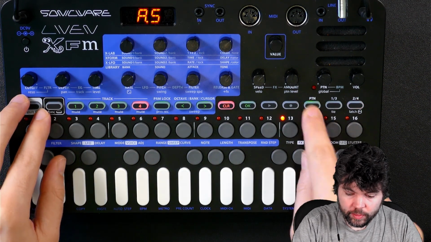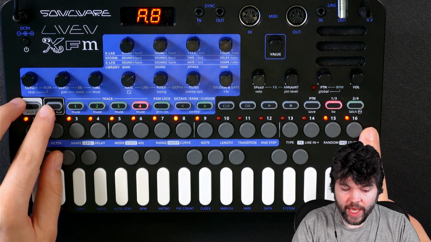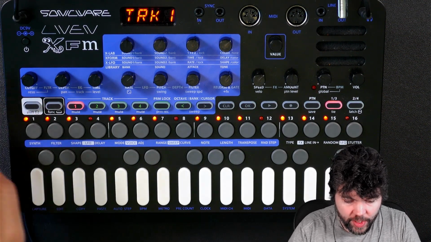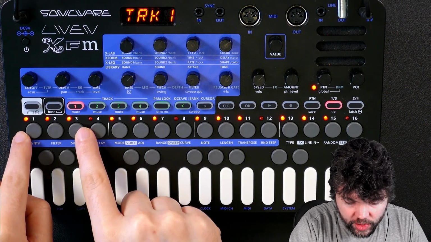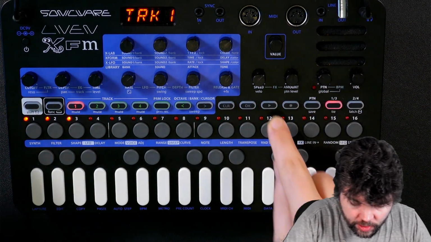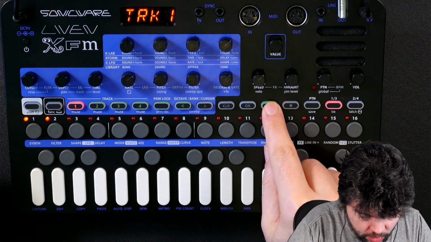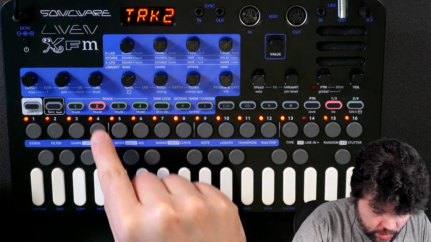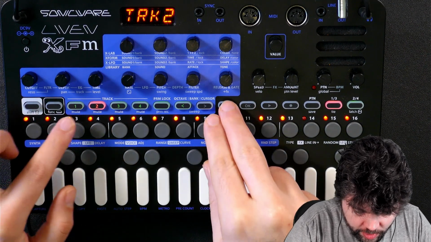So regular pattern load, A8. So what I'm going to do here is, this chord is probably the chord I'm going to end on. So I'm going to delete everything else. Then this is my bass part.